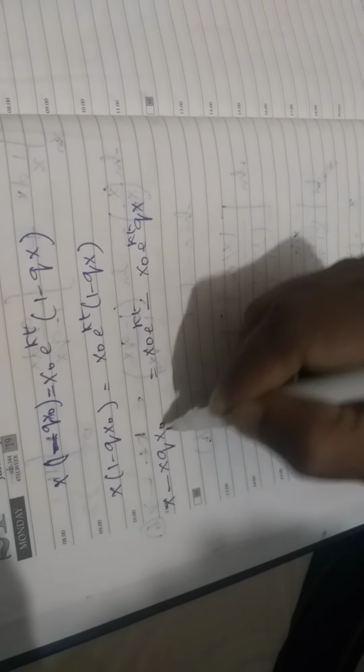Again rearrange this equation, bring all the x terms to one side, then x minus x into qx naught plus x naught e power kt qx is equal to x naught e power kt.